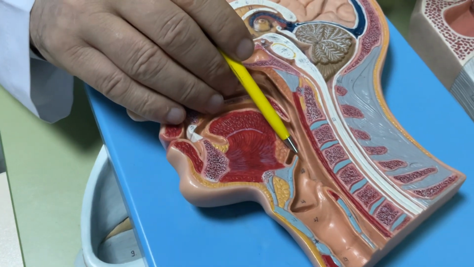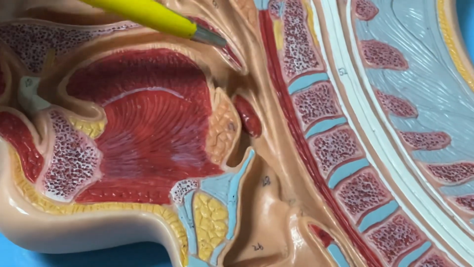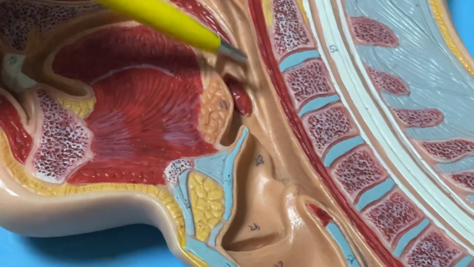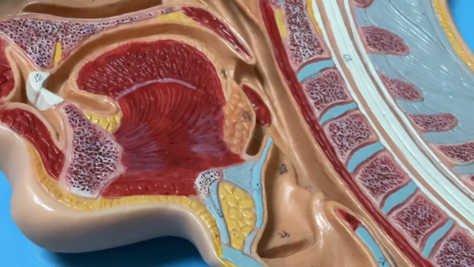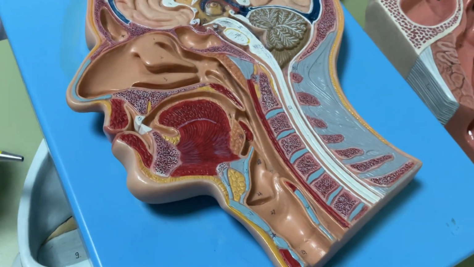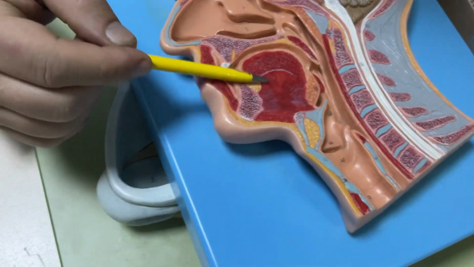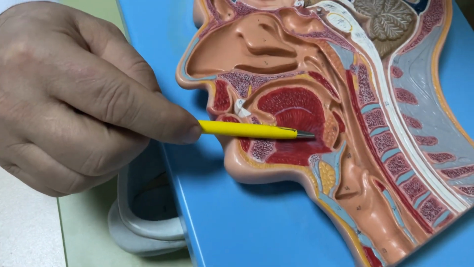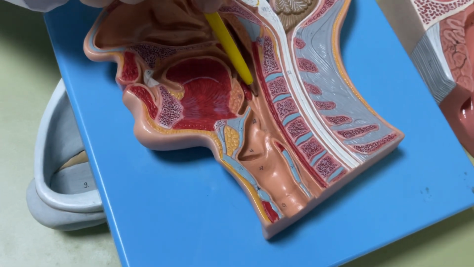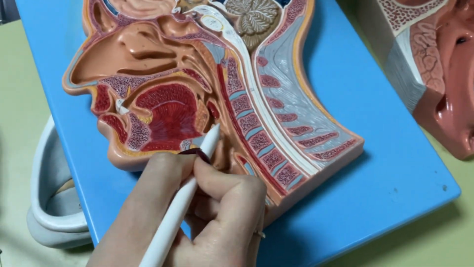Now, between the upper end of the epiglottis and the tip of the uvula, there is this opening. This opening is called the isthmus faucium. Faucium means throat. The isthmus faucium is the space that connects the oral cavity to the oropharynx. Oro means mouth, you know that, right?